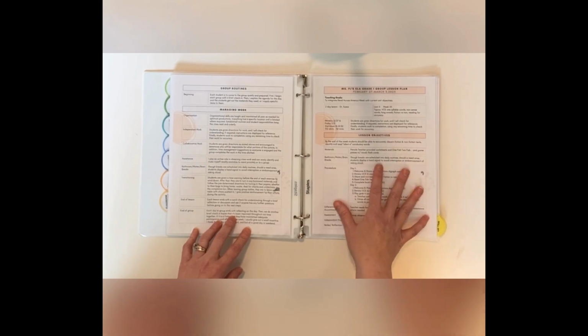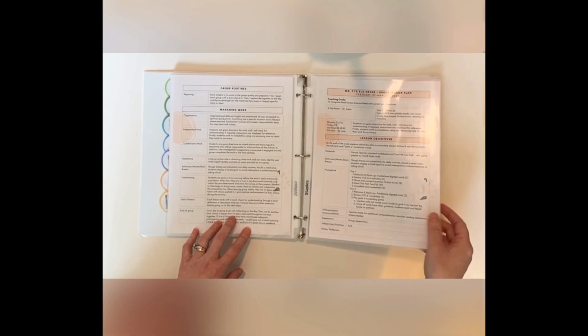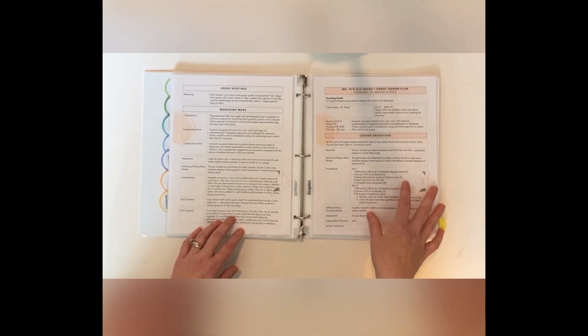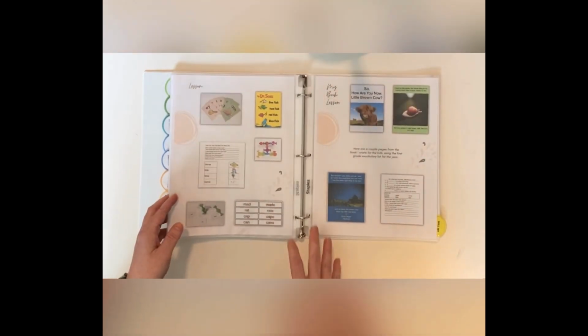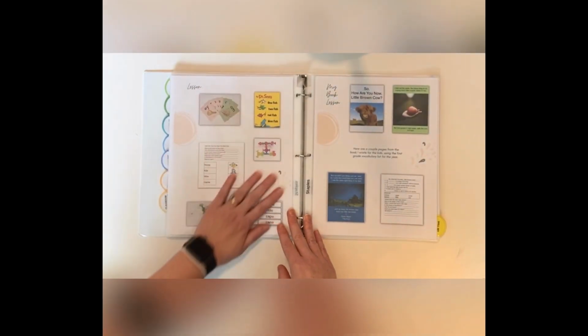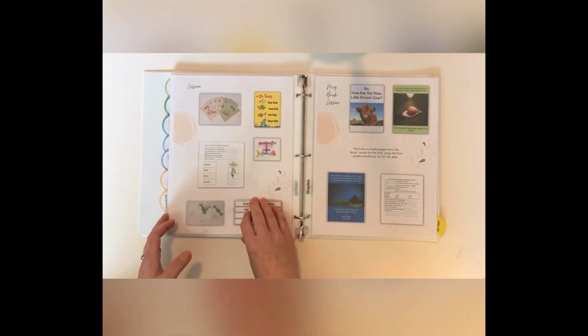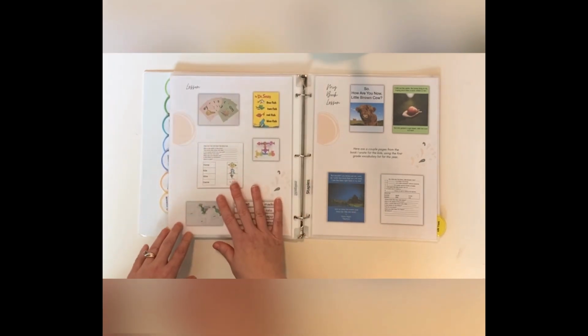In here I've got an example of a lesson plan that I did, and I focused this on my first graders. This is an example lesson that we did, which is the plan for this, so I followed that over.